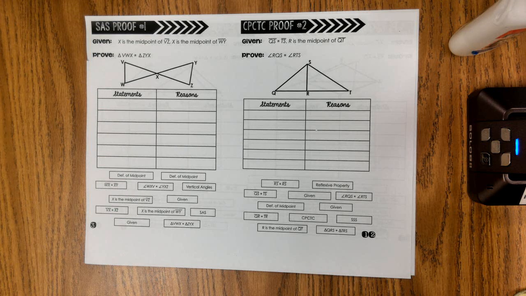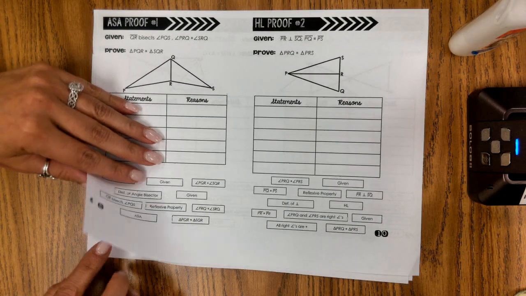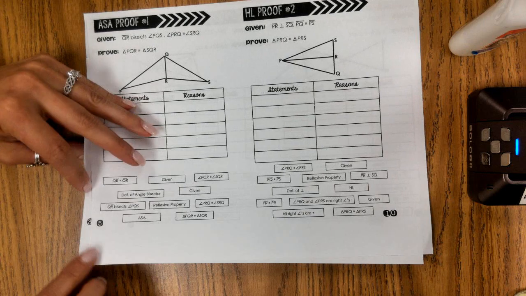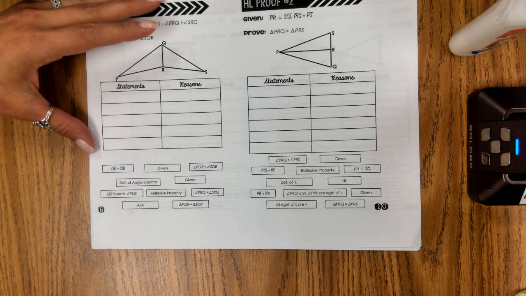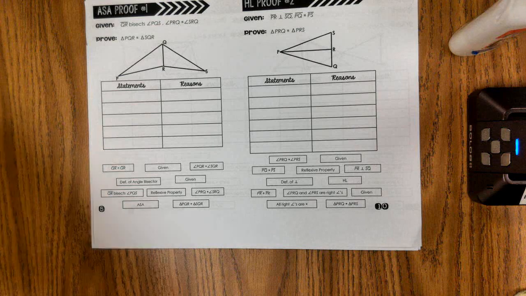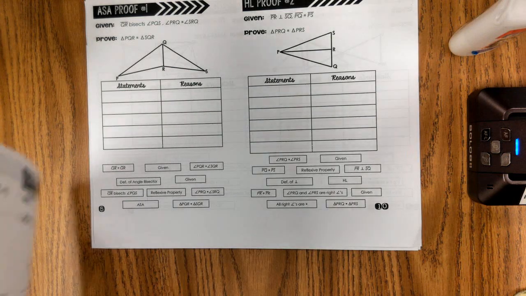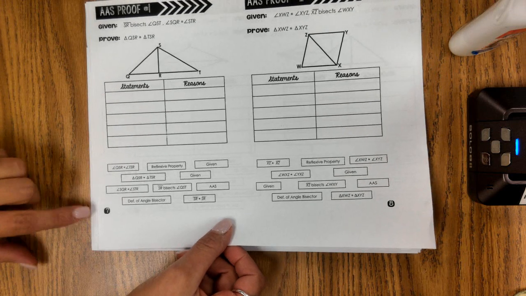Then we have ASA proof 1. Notice it's going kind of like odd numbers. 1, 3, 5. Then we have page 7 right here. So go to page 5 and then page 7.